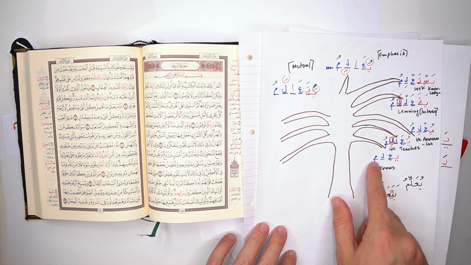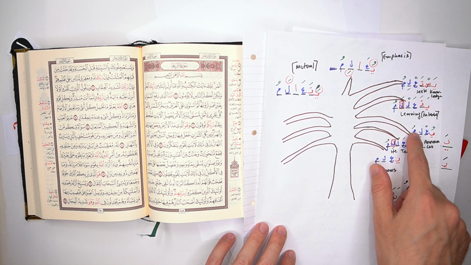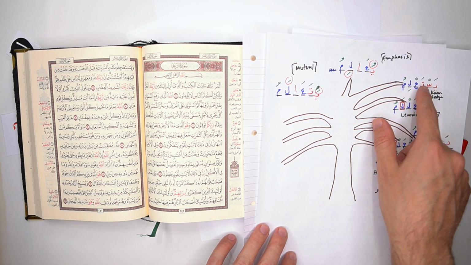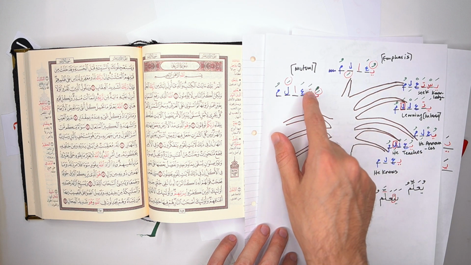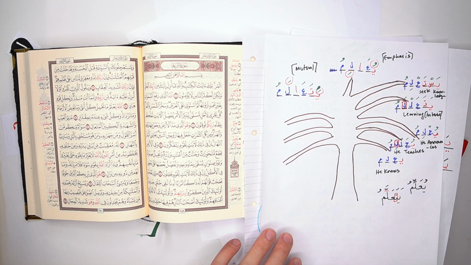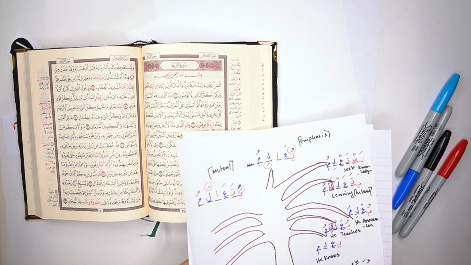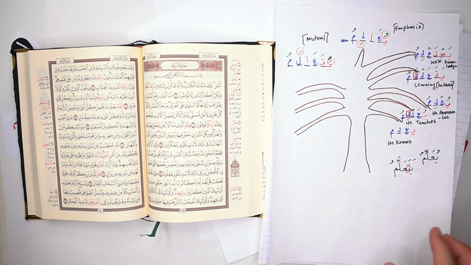So you got like yasbahu, yusabbihu, yusbihu, yatasabbahu, yastasbihu, yusabihu, yatasabahu. Right, you make yourself a list. Actually, let me just write a list for you. I think that might be actually a better idea if I write down a list for you guys.